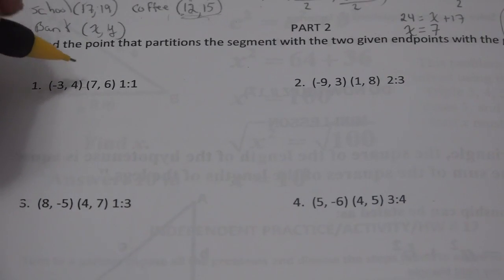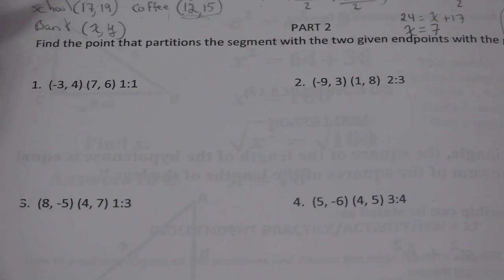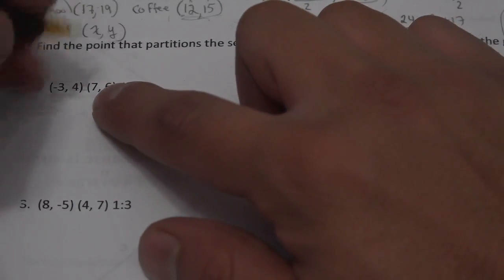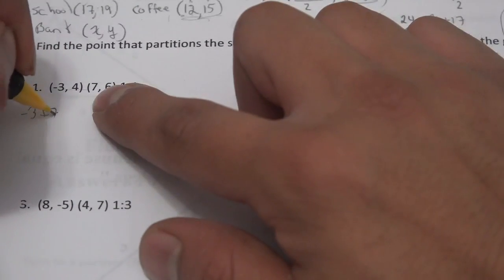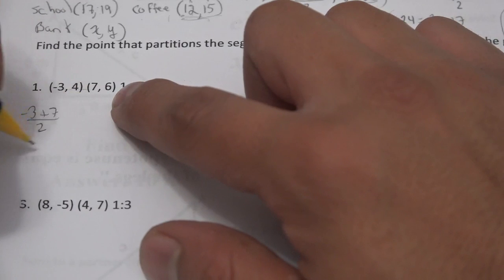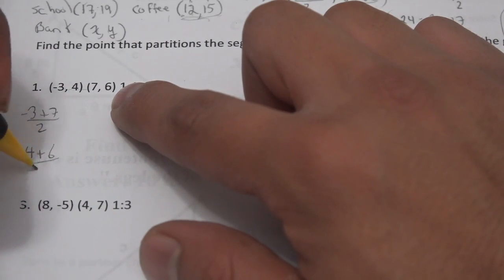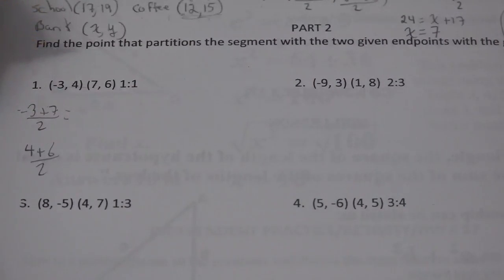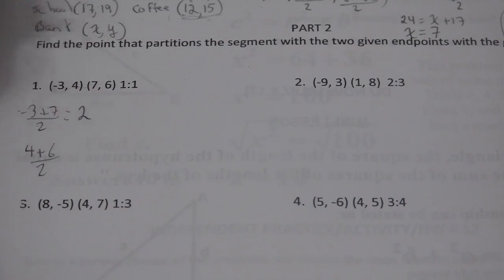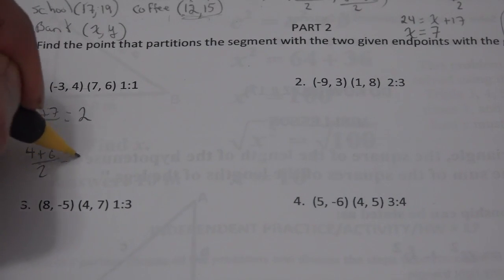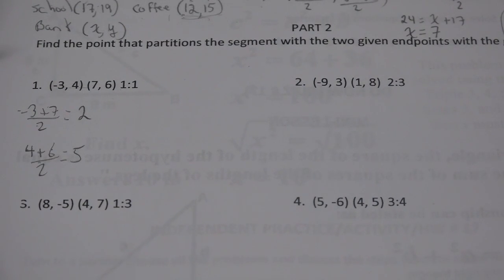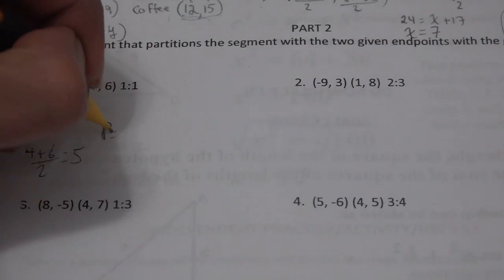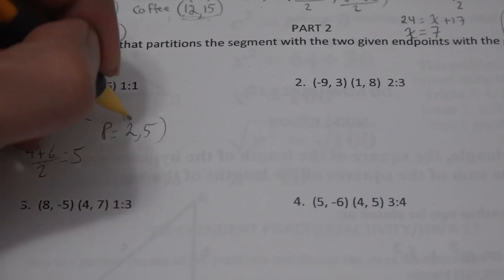So here I'm not gonna be too fancy. I'm just gonna say, okay, let me add the x's. So negative 3 plus 7 divided by 2, and I'm gonna add the y's. 4 plus 6 divided by 2. Okay, so here I get negative 3 plus 7 is 4, divided by 2 is 2. And 6 plus 4 is 10, divided by 2 is 5. And I found the point. So I'm gonna call it point P. Point P is 2, 5.